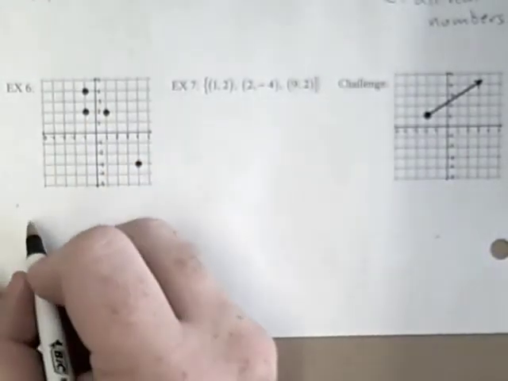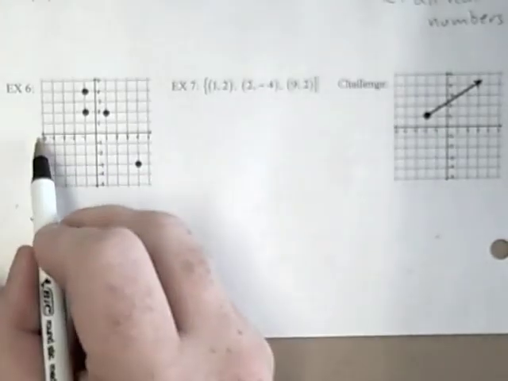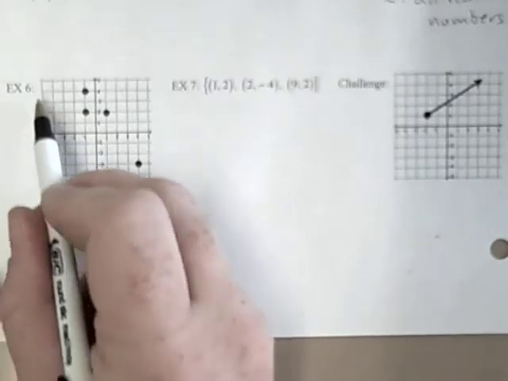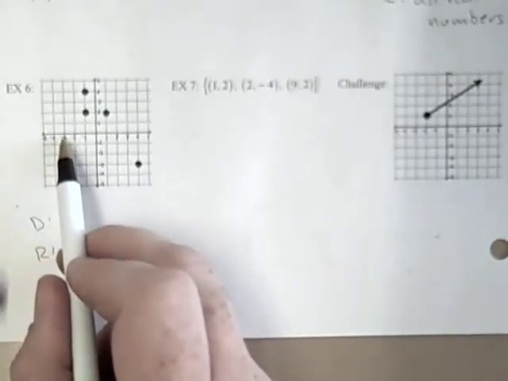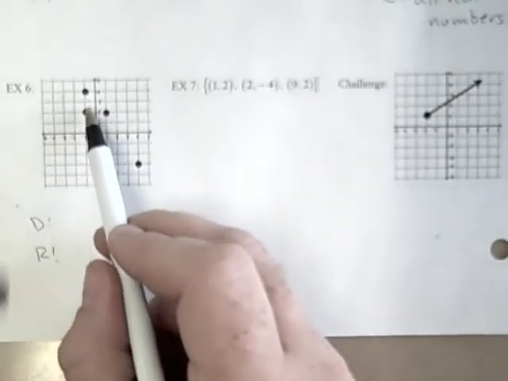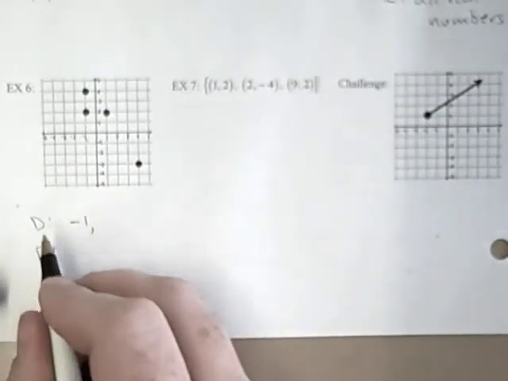Here, again, we're going to list the domain and the range. The domain, I like to just go through and look and see if there's any dots or any line at -5 as an x, and there are not. There's nothing at -4, nothing at -3, nothing at -2, but when I get to -1, I see that there are dots at -1. So I write that as one of my elements of the domain.